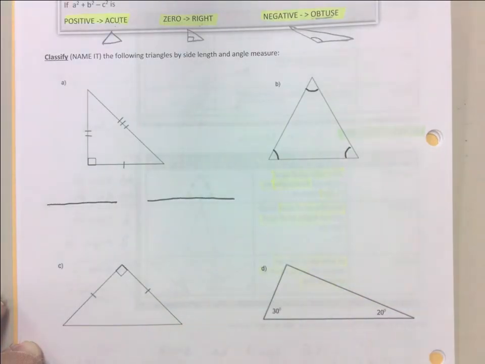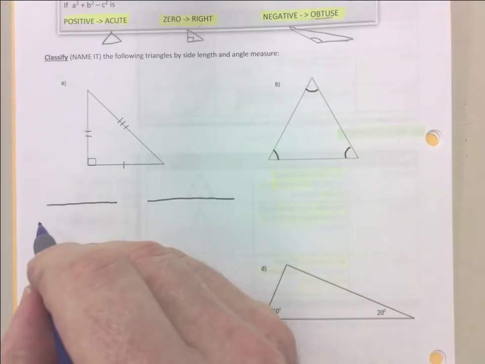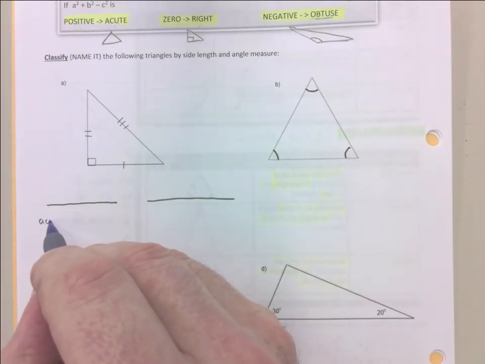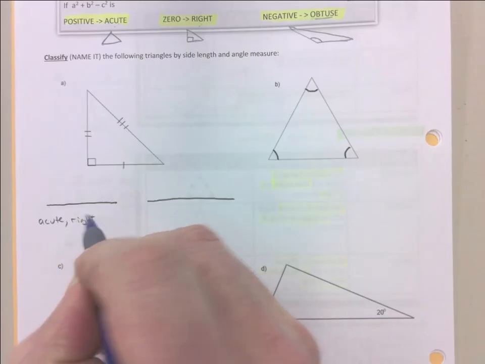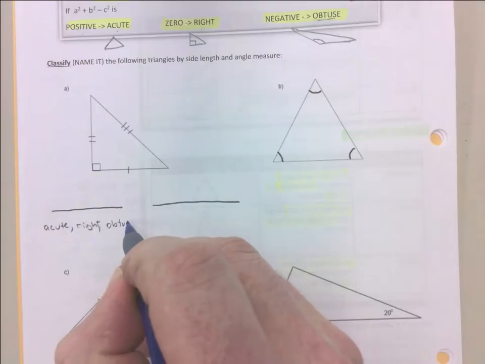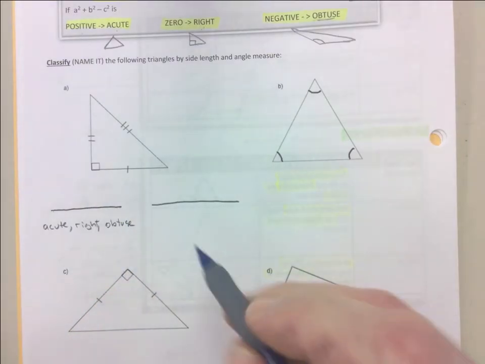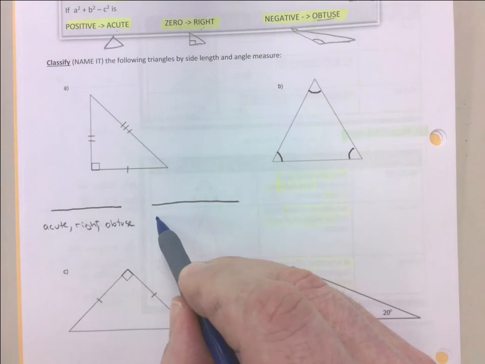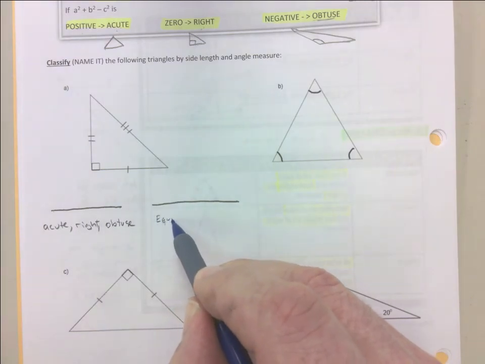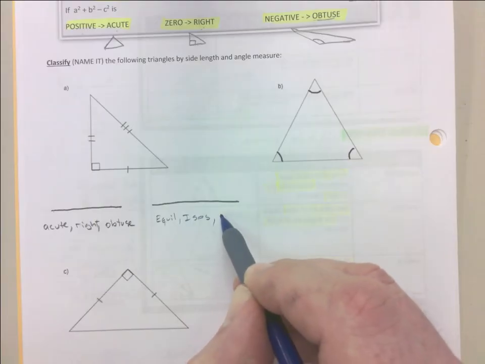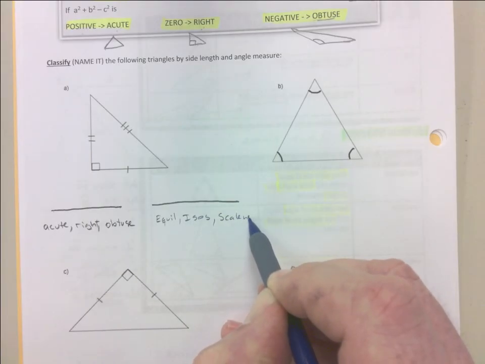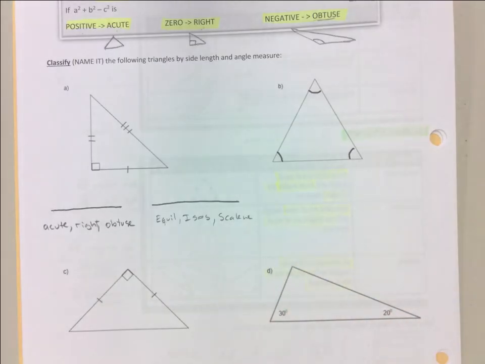For the first name, you have a choice of acute, right, obtuse. Those are your choices for the first name. For the last name, you've got equilateral, isosceles, or scalene. Those are your choices for the second name, okay?